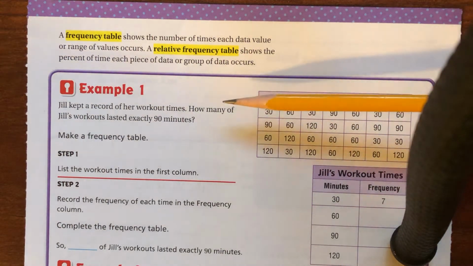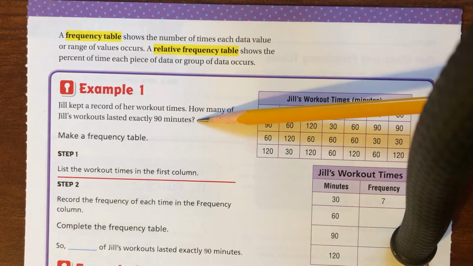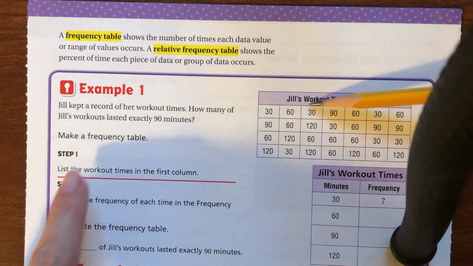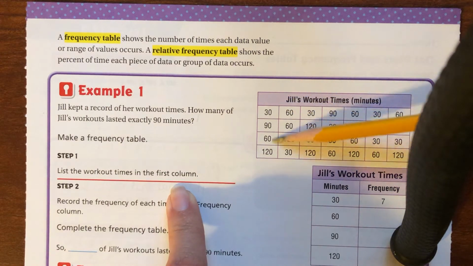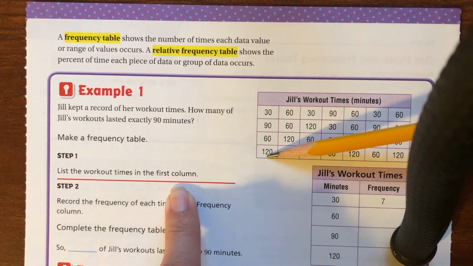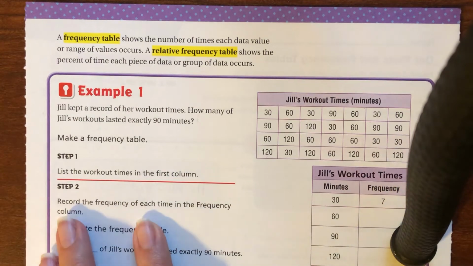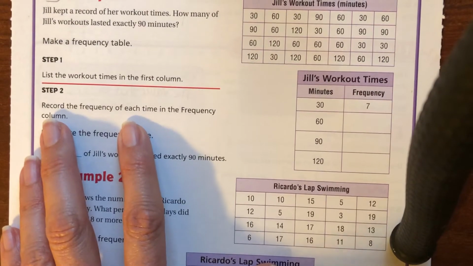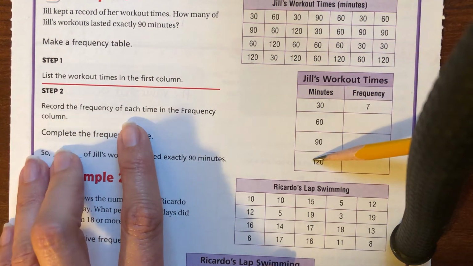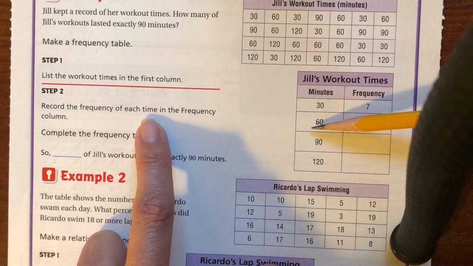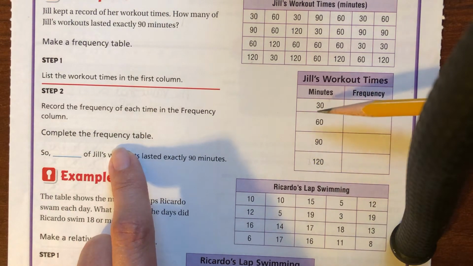All right, so Jill kept a record of her workout times. How many of Jill's workouts lasted 90 minutes? Okay, so we've got our frequency table. So we don't have to make it. They did that for us. List the workout times in the first column. These are columns. Record the frequency. Oh, I see. They wanted us to make a table here. So this is the one we were supposed to draw. List these values in the first column. Record the frequency of each time in the frequency column. There we go. Now complete the frequency table.